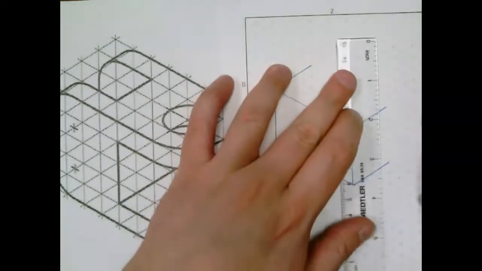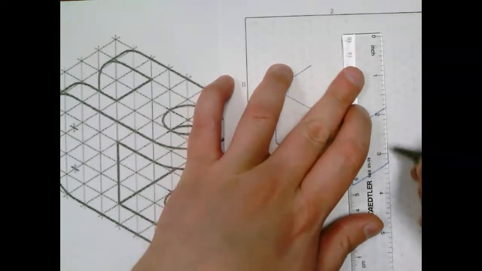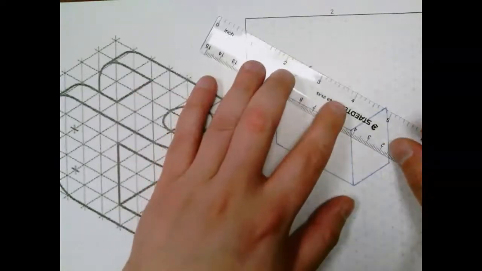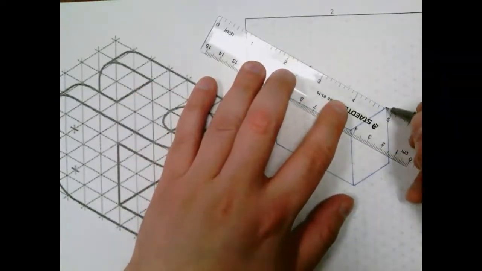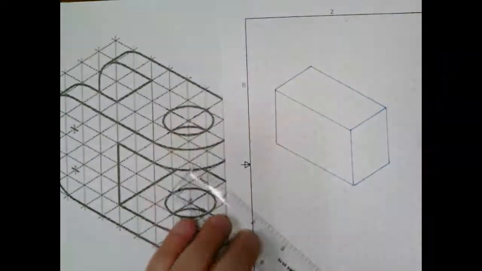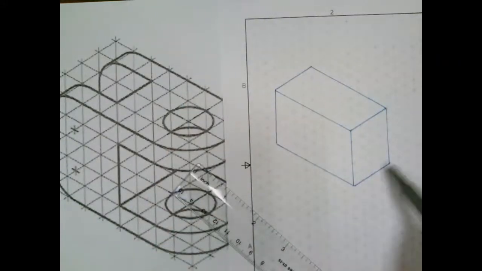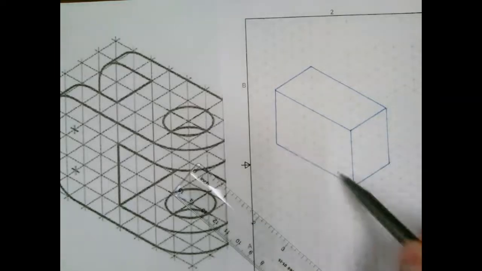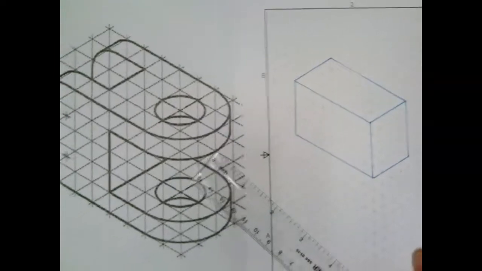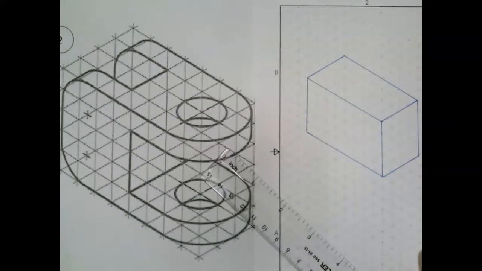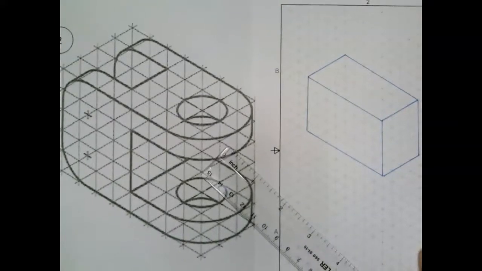So it's like we're drawing a glass box that we're going to draw our part in to help guide us. So once we have this, it's 5 by 8 and 4 deep. This box is going to really help guide the rest of the drawing.